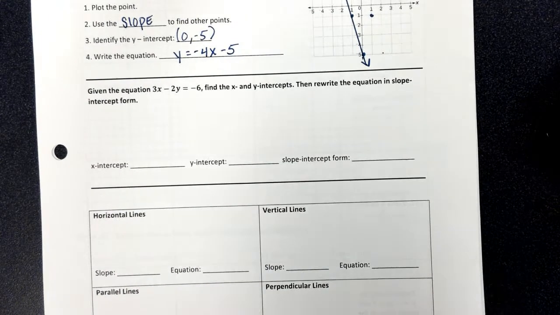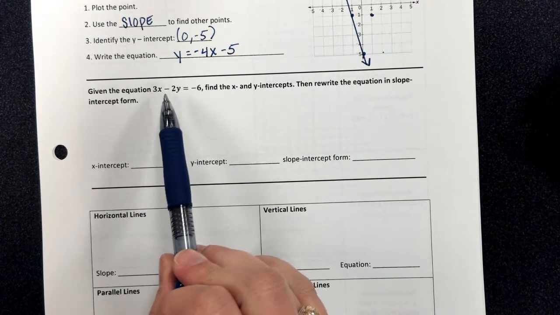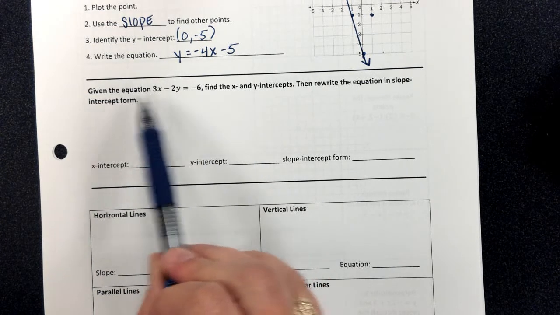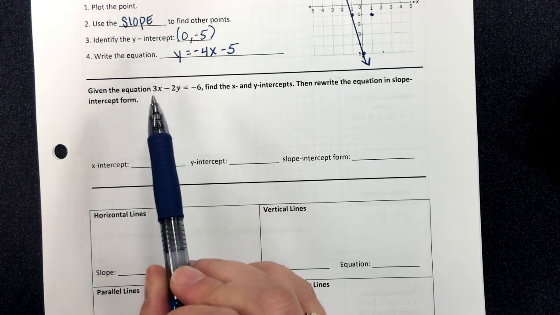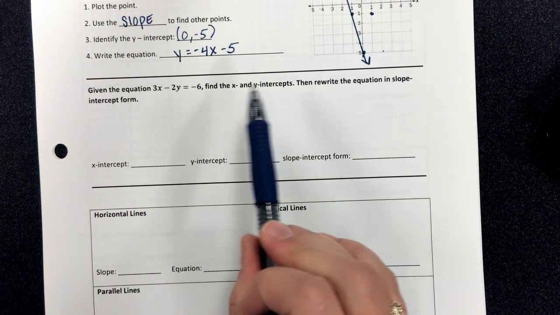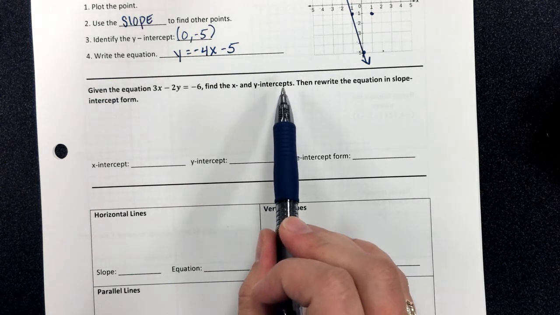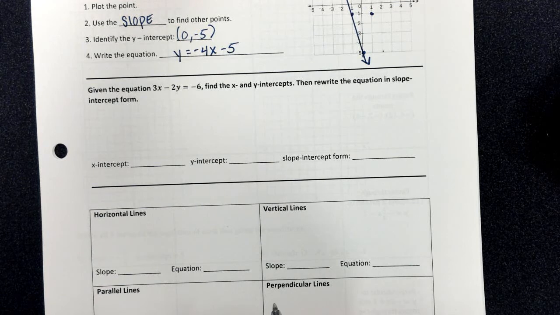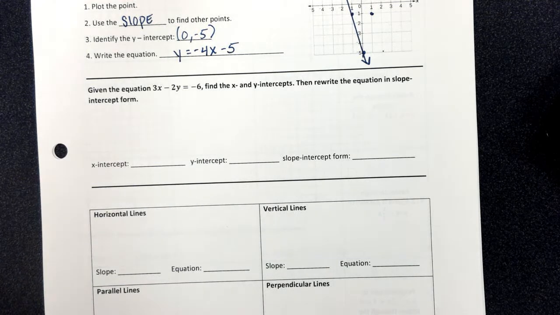All right. So second problem. Given the equation 3x minus 2y equals -6. First of all, what type of equation is that? A standard. That's a standard equation. You need to find the x and y intercepts, then write the equation in slope-intercept form. So there are multiple ways to do this. Can anybody think of one way to get this started?